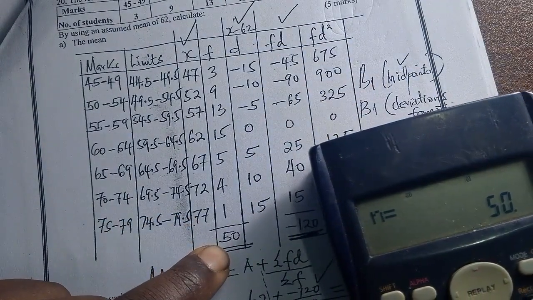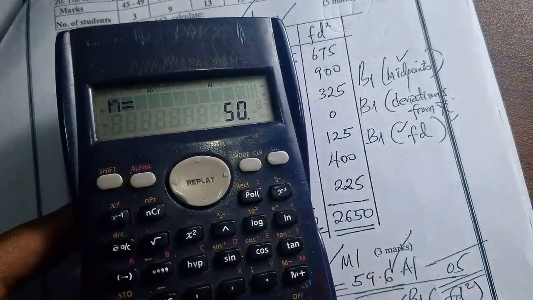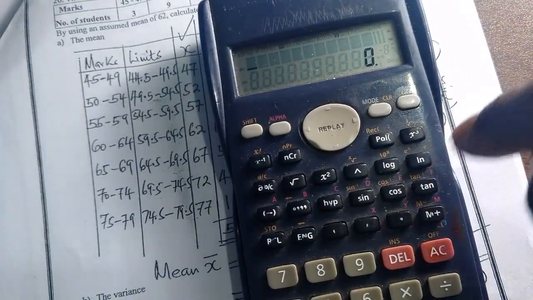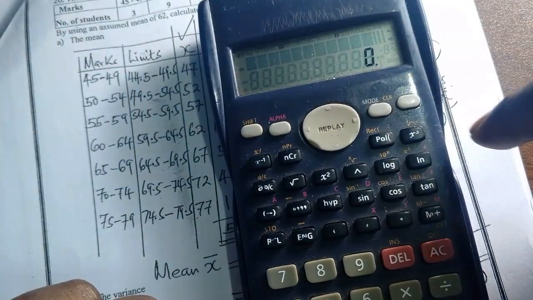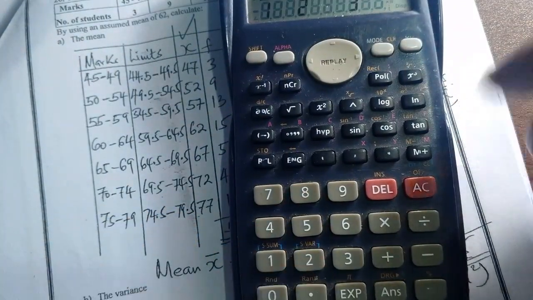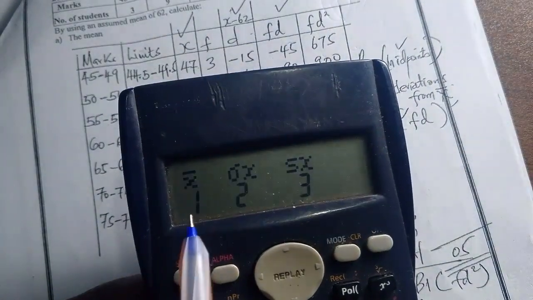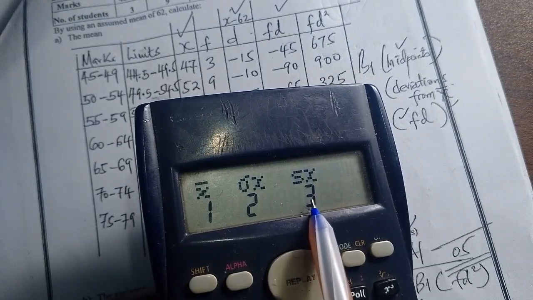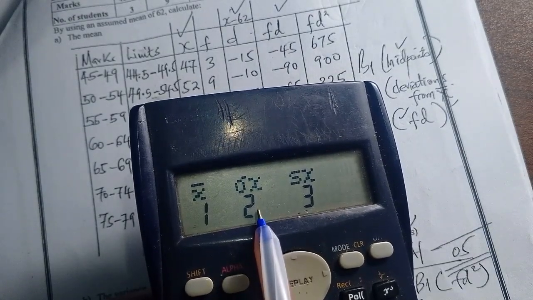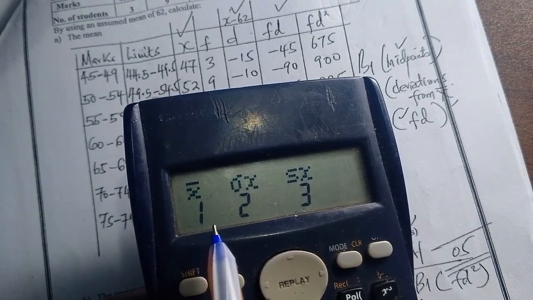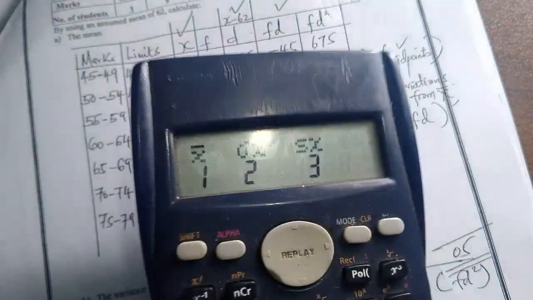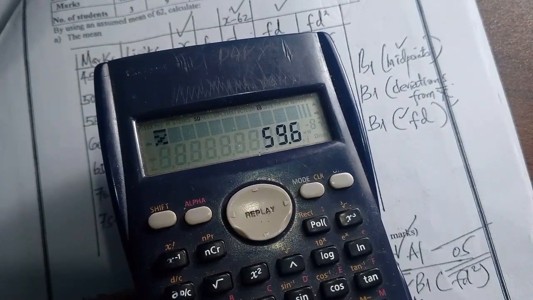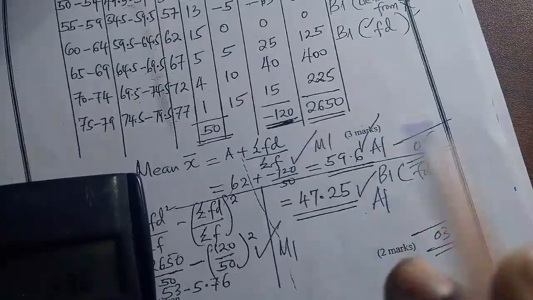Having done that, now you can press AC to clear that. To confirm the standard deviation, press shift 2. So it gives you this. The first one is the mean, and this is the standard deviation. Leave the third one, number 3. So 2 is for standard deviation, 1 is for the mean. To confirm that your mean is correct, press 1, then equal sign. 59.6. You can see here the mean is 59.6.